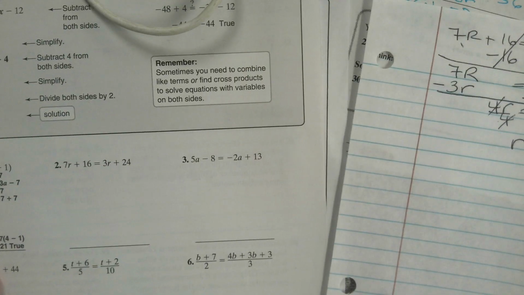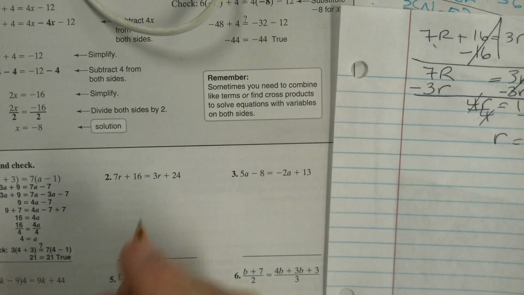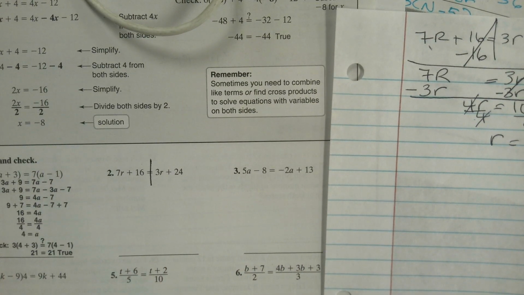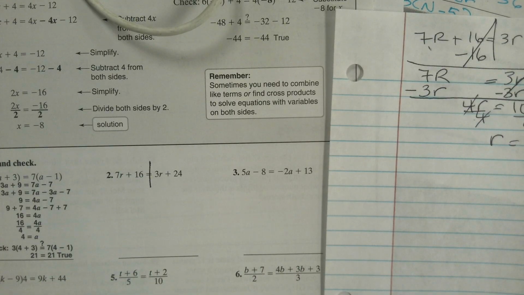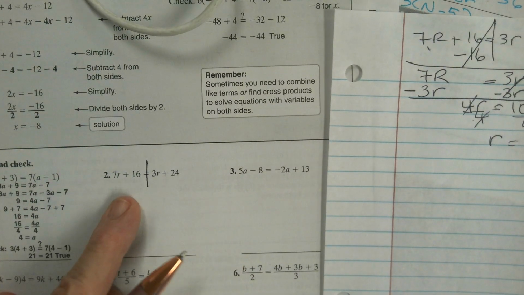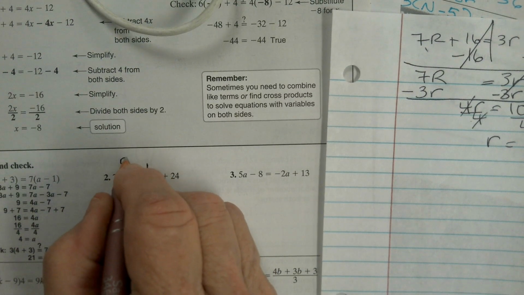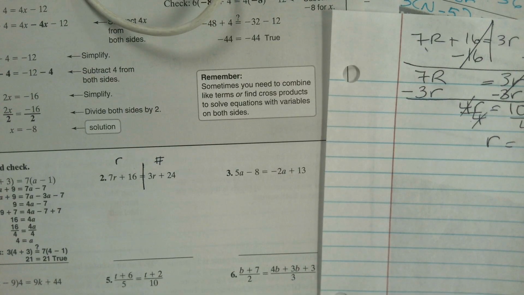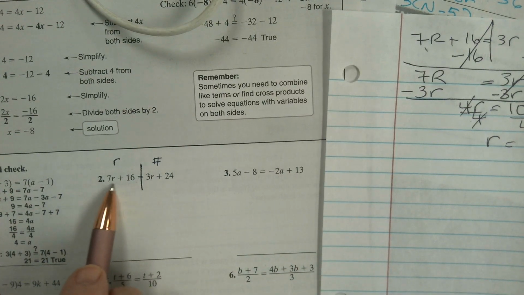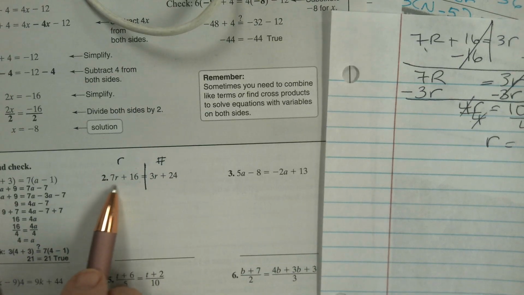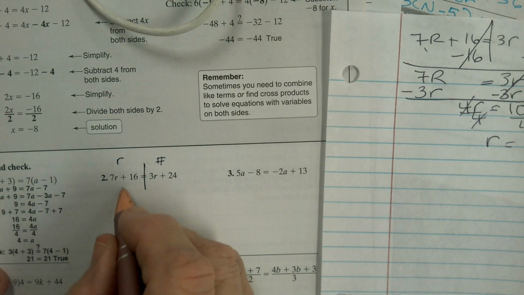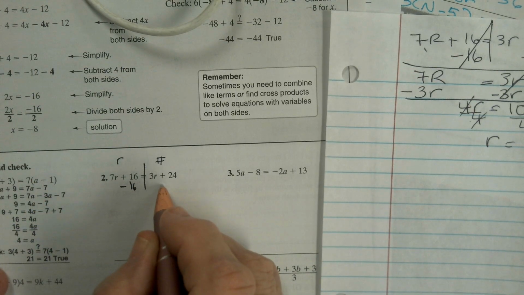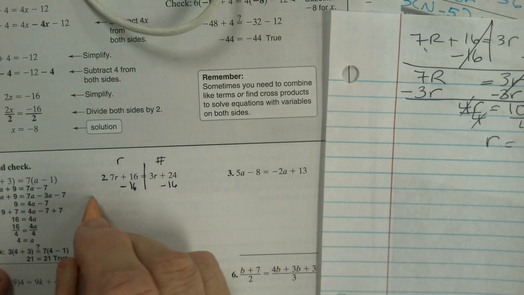So let me show you how I'm going to do it. This time you can do it right here. Where is there a bigger R, on the left side or the right side? I want my R's here. So this is my R side, this is my number side, and I do 2 steps in 1. I just want R's on this left side. What's on this side that we don't want? 16. So I'm going to put minus 16, and over here I'm going to put minus 16. I'm going to draw a line.